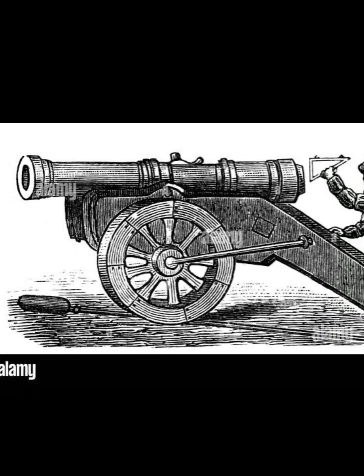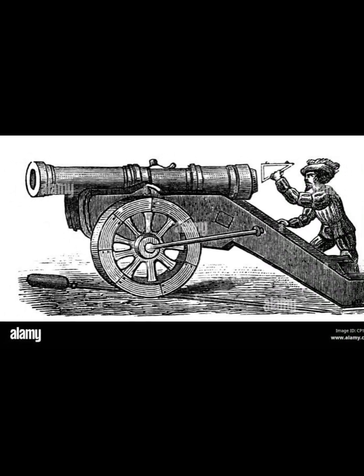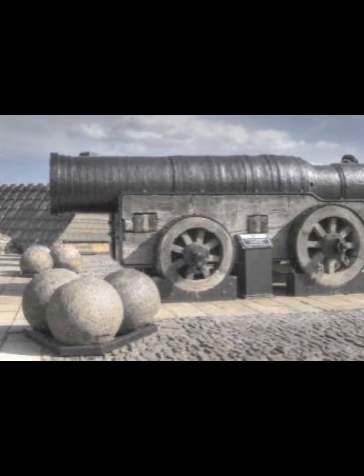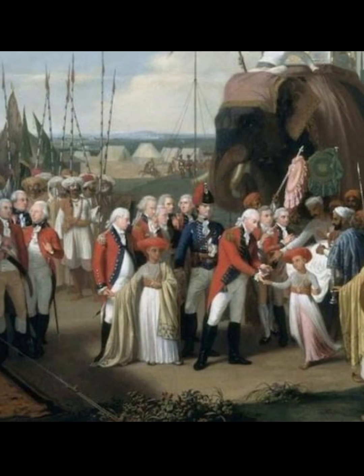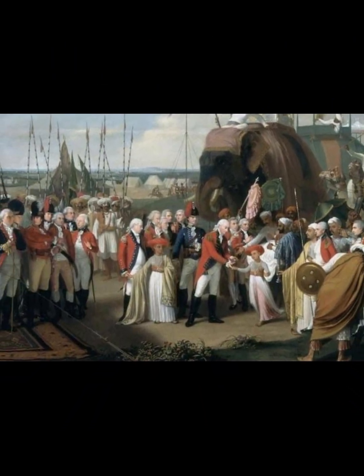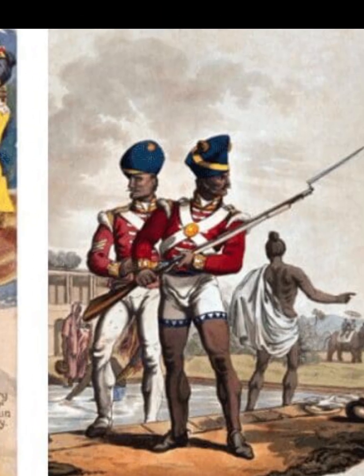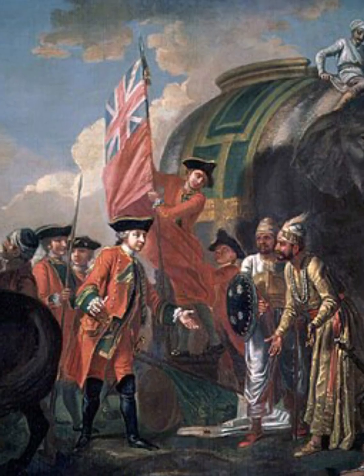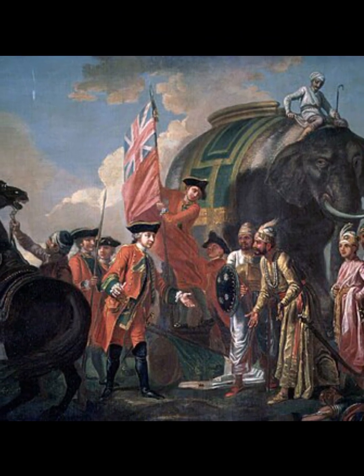Lack of technological advancement and poor battle tactics. The Maratha Empire was at a disadvantage in terms of technological advancements compared to the British East India Company, which had access to superior weapons and employed more effective military tactics. These factors played a role in the Maratha Empire's defeat in battles against the British.